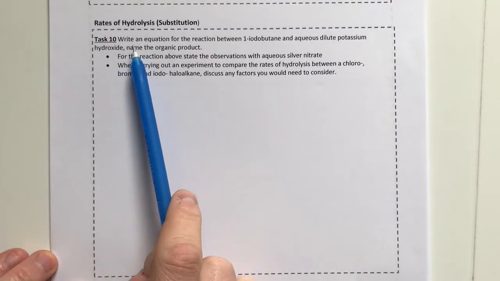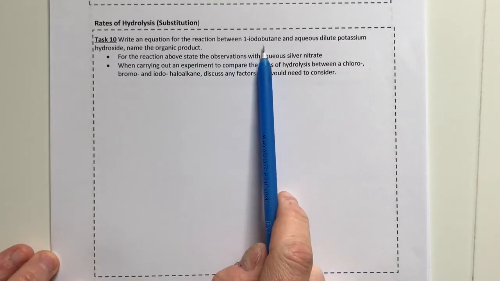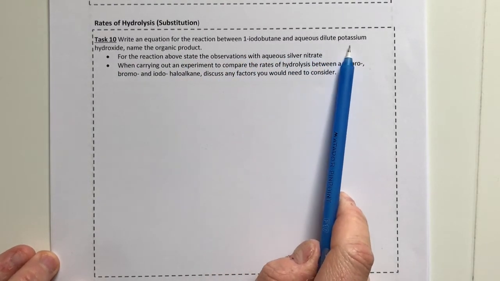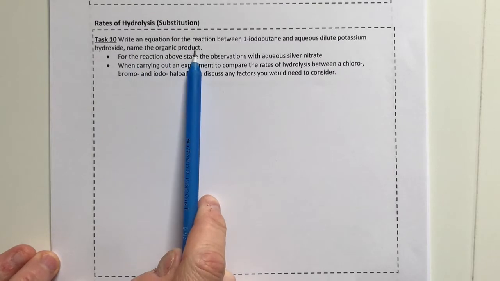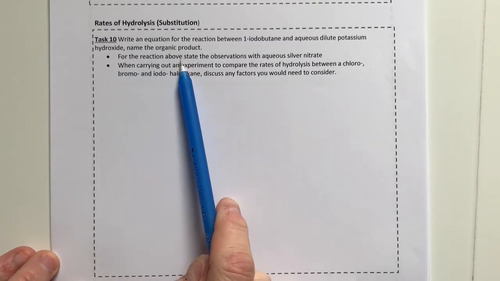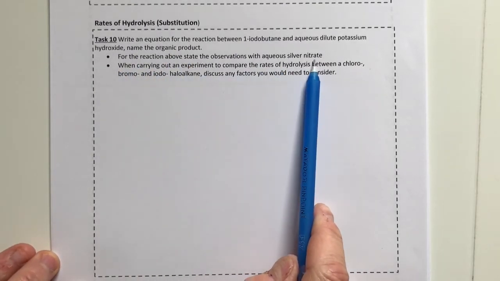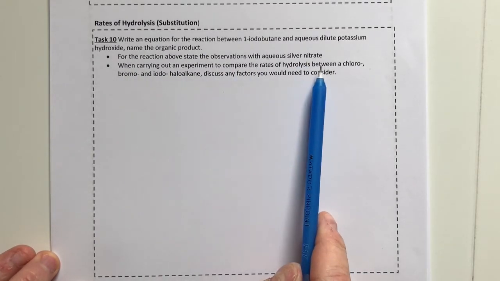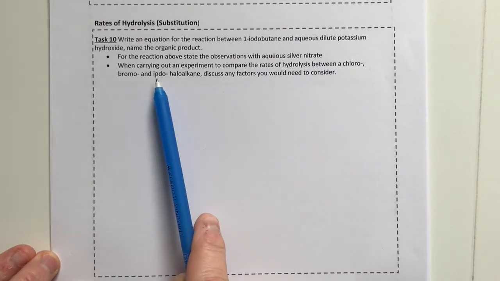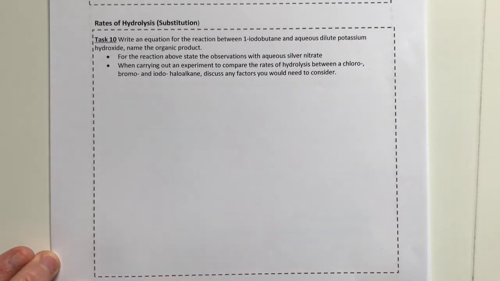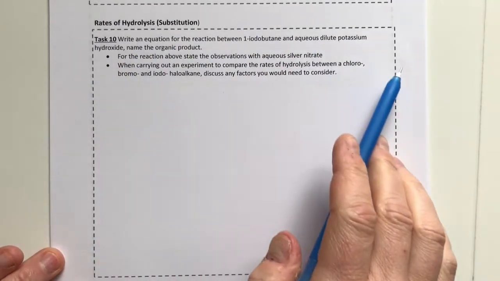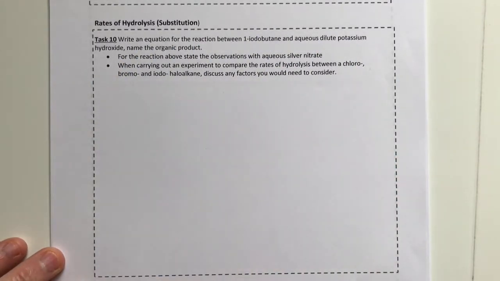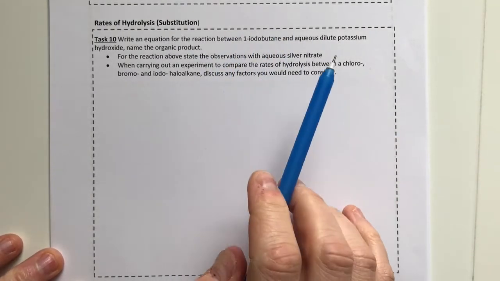So task 10 says, write an equation for the reaction between 1-iodobutane and aqueous dilute potassium hydroxide and name the organic product. And it says, for the reaction above, state the observation with aqueous silver nitrate, and when carrying out an experiment to compare the rate of hydrolysis between a chloro, bromo, and iodo haloalkane, discuss any factors you'll need to consider. So, what's really important in a wordy question like this, and this crops up in exams all the time, is that you're quite methodical in ensuring that you tick every box, that you do everything the question says.